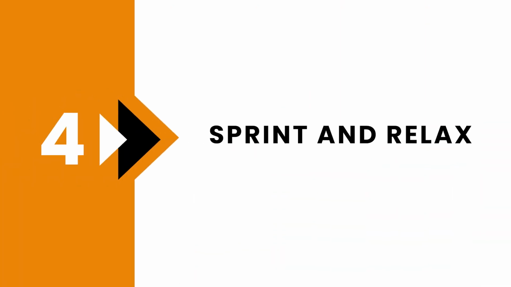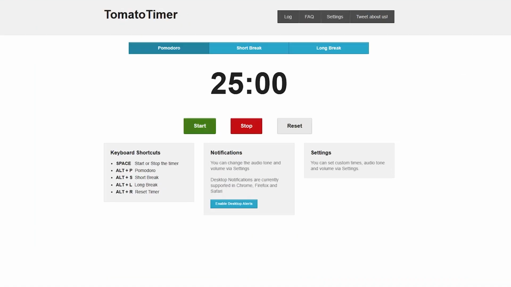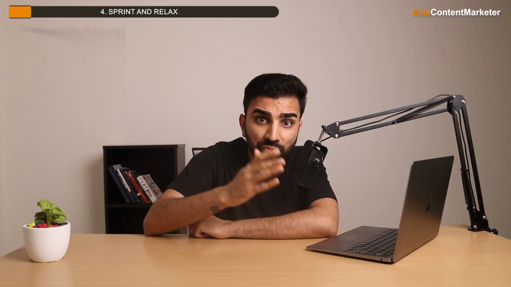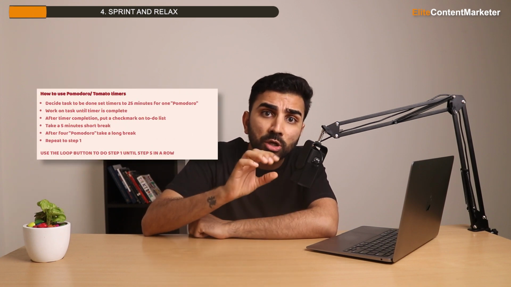The fourth tip, sprint and relax. What do I mean? If you're struggling with putting pen to paper or your fingers on the keyboard, then just start with a 25-minute Pomodoro session. It calls for 25 minutes of deep work focused session followed by 5 minutes of rest. And then you go again. After 4 to 5 sessions, you can take a 10-minute longer break.